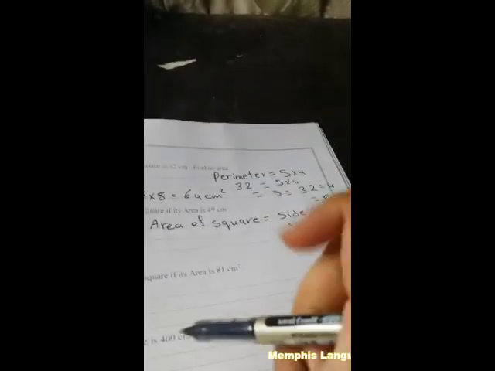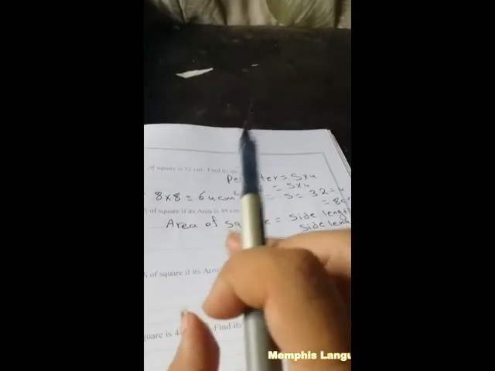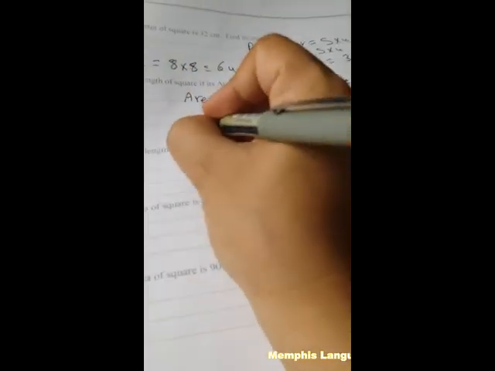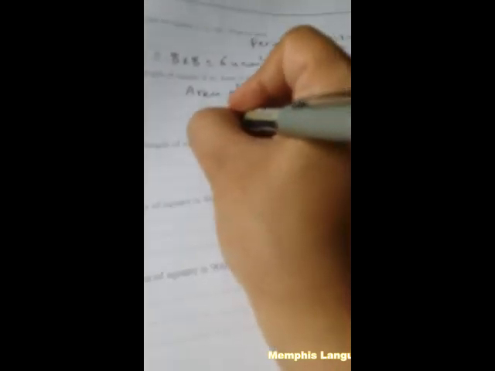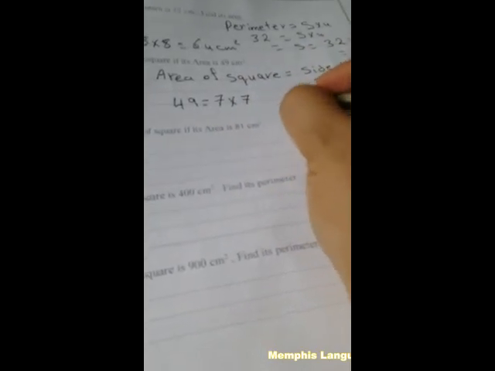Okay, now the area of the square is 49. What is the number times itself that will be 49? 49 equals 7 times 7. So side length equals 7 centimeters. Okay, thank you.